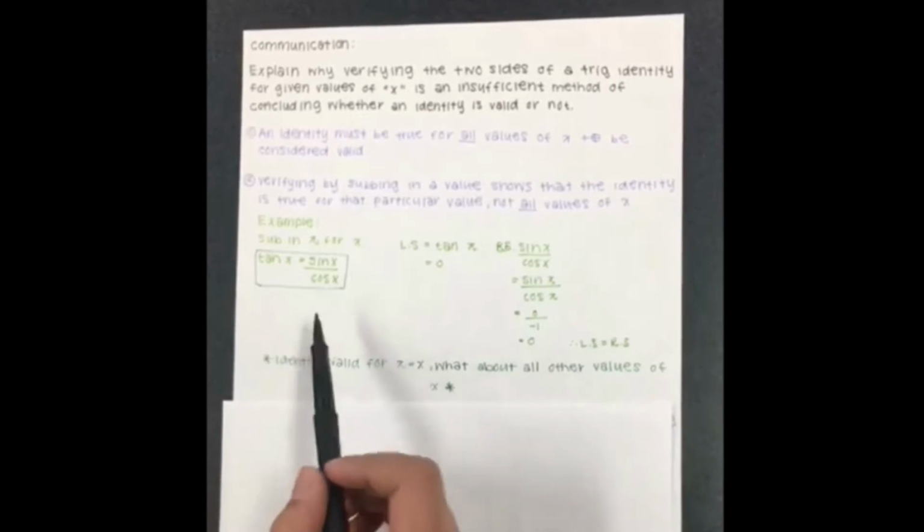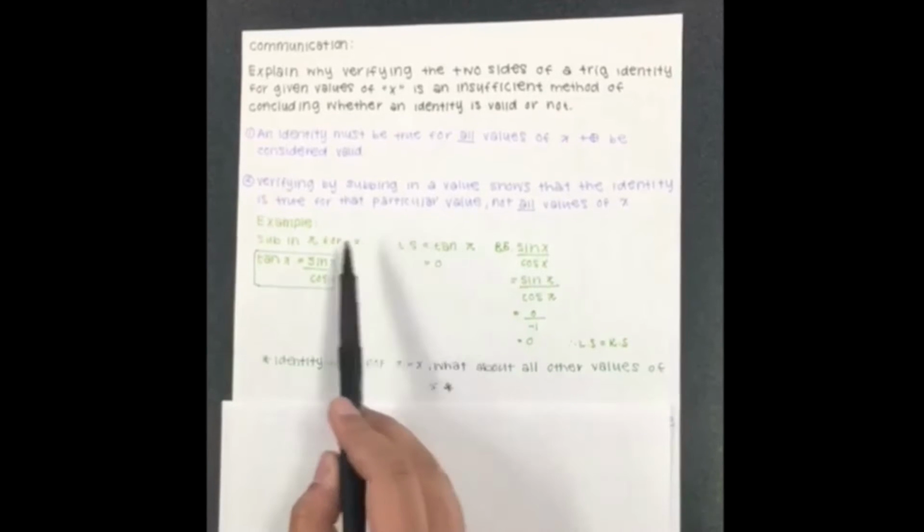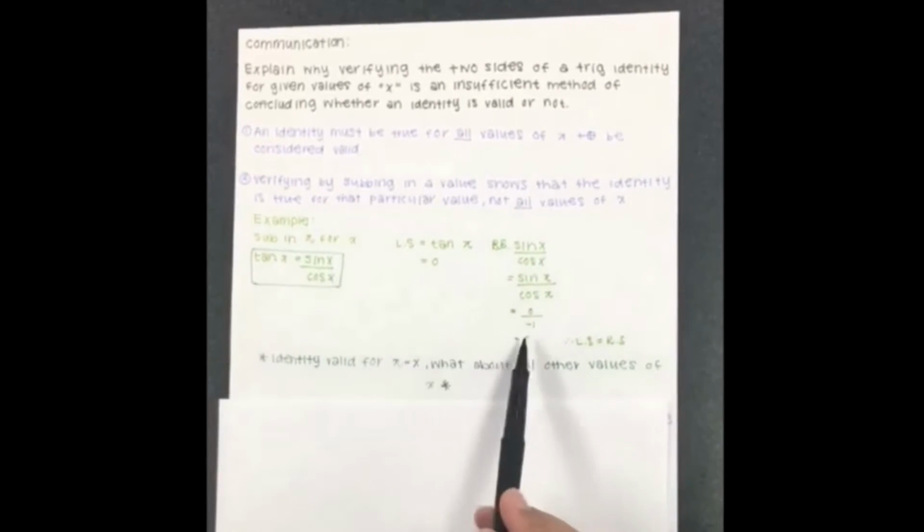Now, verifying by subbing in a value shows that the identity is true for that particular value of the variable. However, it doesn't prove that the identity is valid for all other values of x. For example, let's take a look at the equation tan of x equals sine x over cos x. By subbing in pi for x, we can solve to determine that both sides equal 0. Therefore, the identity is proved to be true, but only when pi is the value of our variable. We haven't determined if this identity is true for all other values of x.